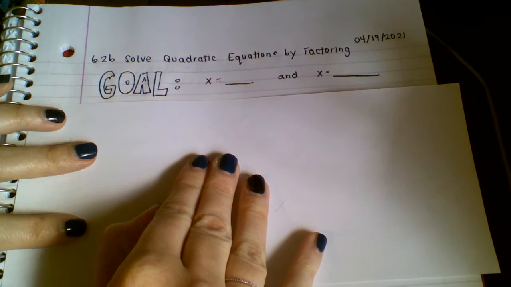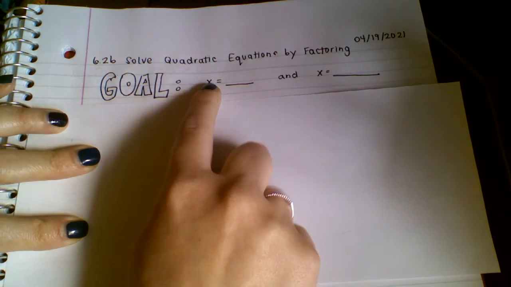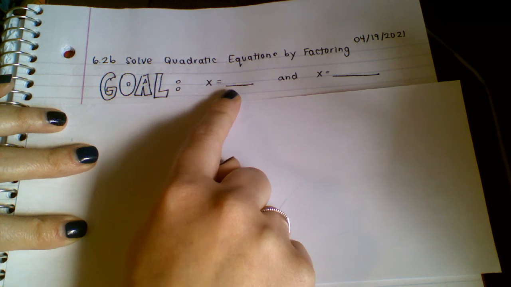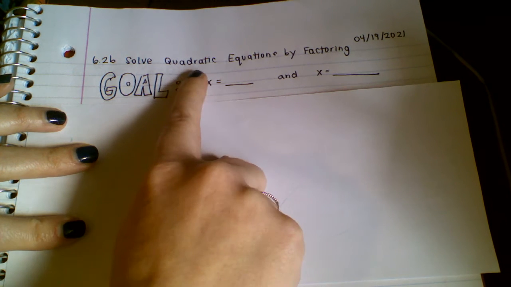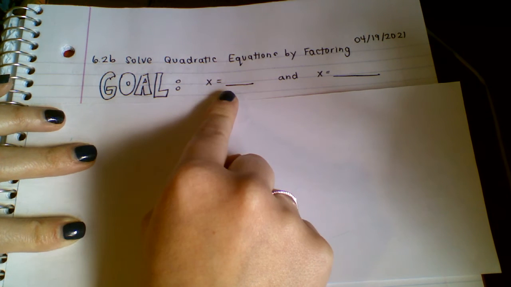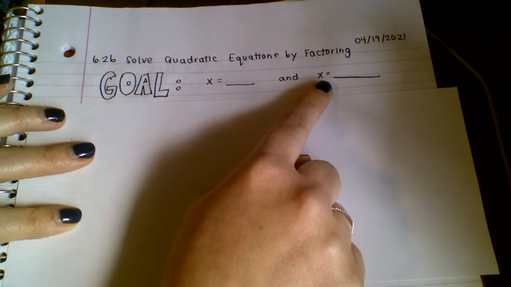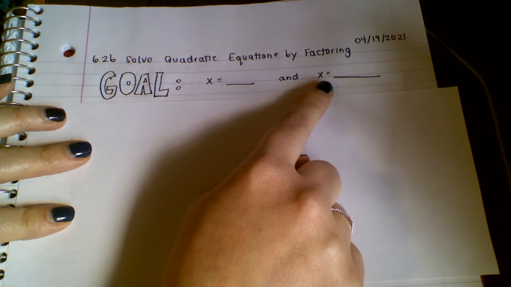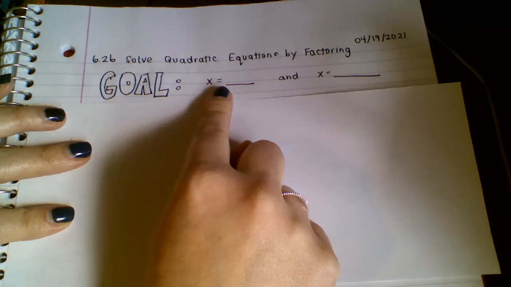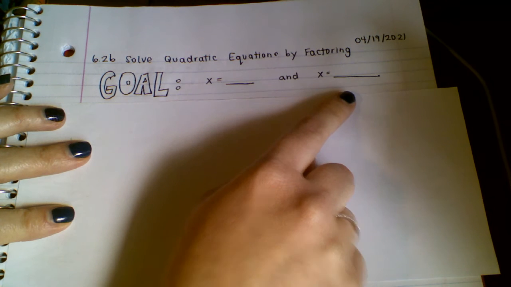Remember, our goal when we solve an equation is to have our answers as x equals some number. Since we're solving quadratic equations, just like we did before spring break, we'll usually always have a second solution as well. So we'll have x equals and x equals for our goal.